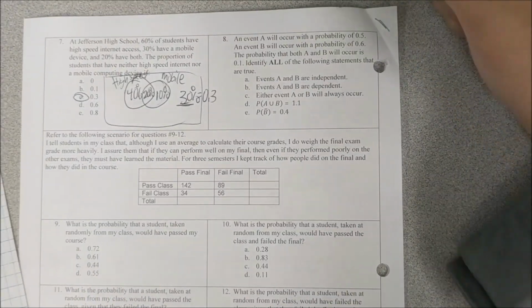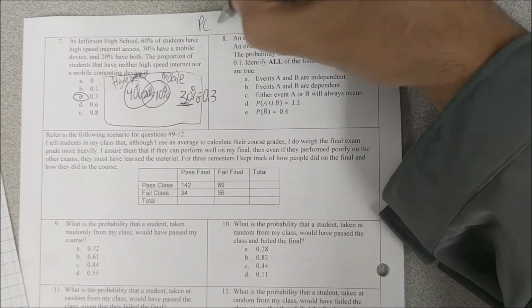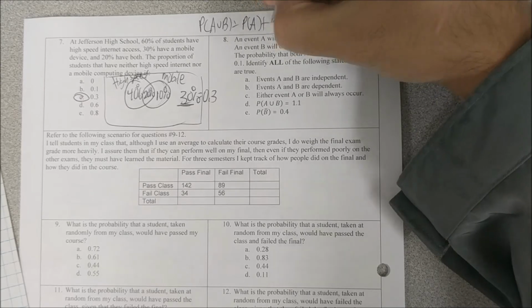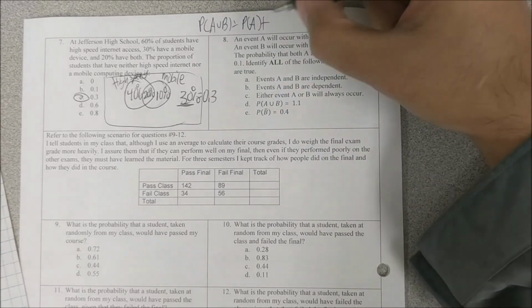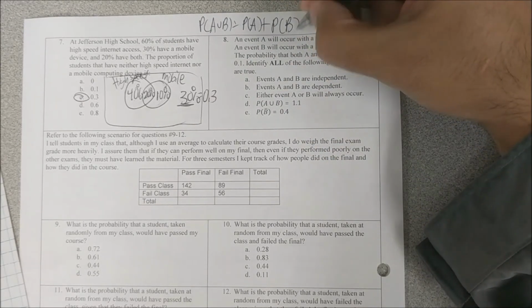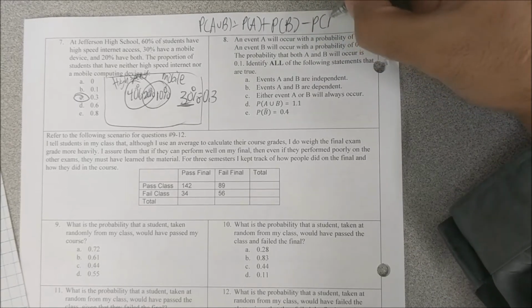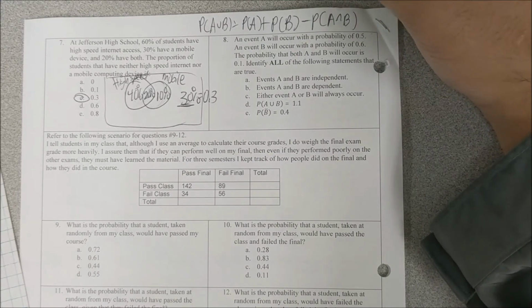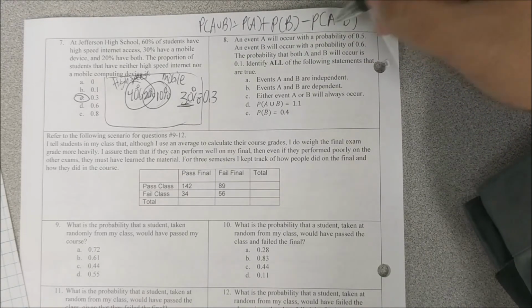So for problem 8, we need to use the union formula. So probability of A or B or both is probability of A plus probability of B minus the probability of A and B both happening. So in this case, we'll come back to this formula.